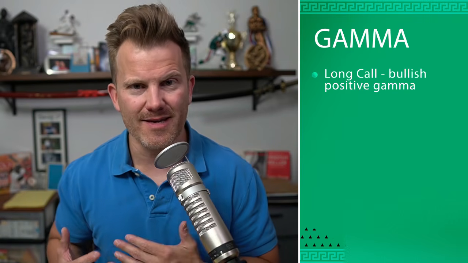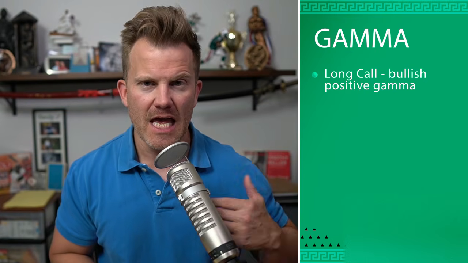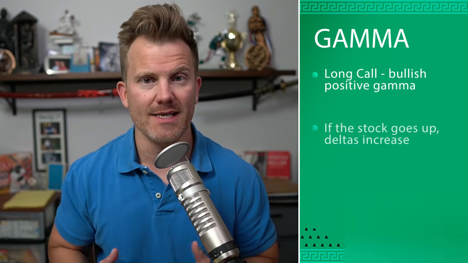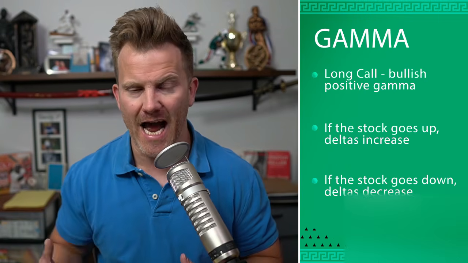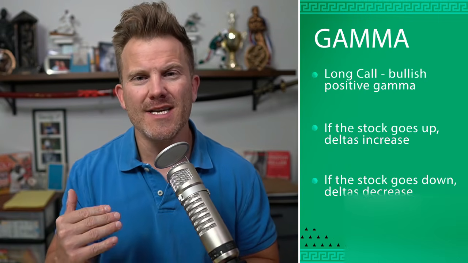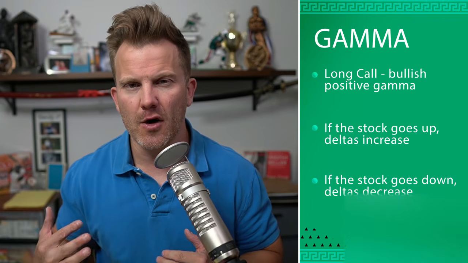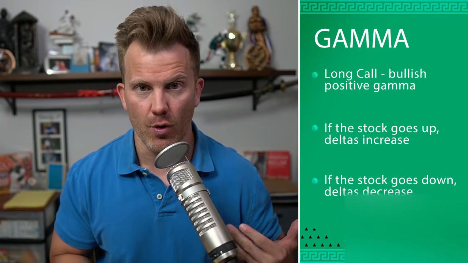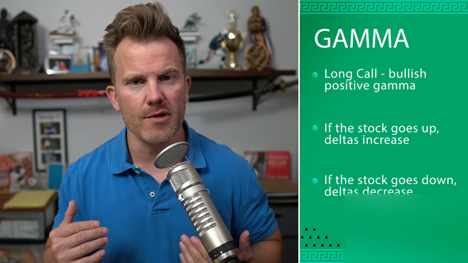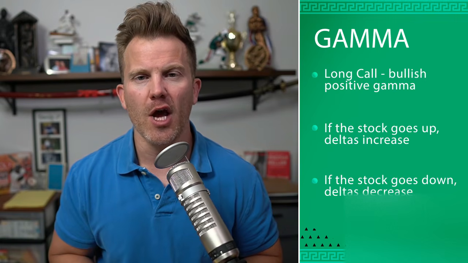First off, let's say you had a long call, very simple bullish strategy. This is going to be positive gamma. Here is what that means. If the stock were to rally, what you want to have happen, your deltas will actually increase. If the stock were to go down, what you don't want to have happen, your deltas will actually decrease. In other words, if the strategy works, bullish strategy, the stock goes higher, your deltas will strengthen. But if the strategy doesn't work, bullish strategy, stock goes lower, your deltas will actually weaken.